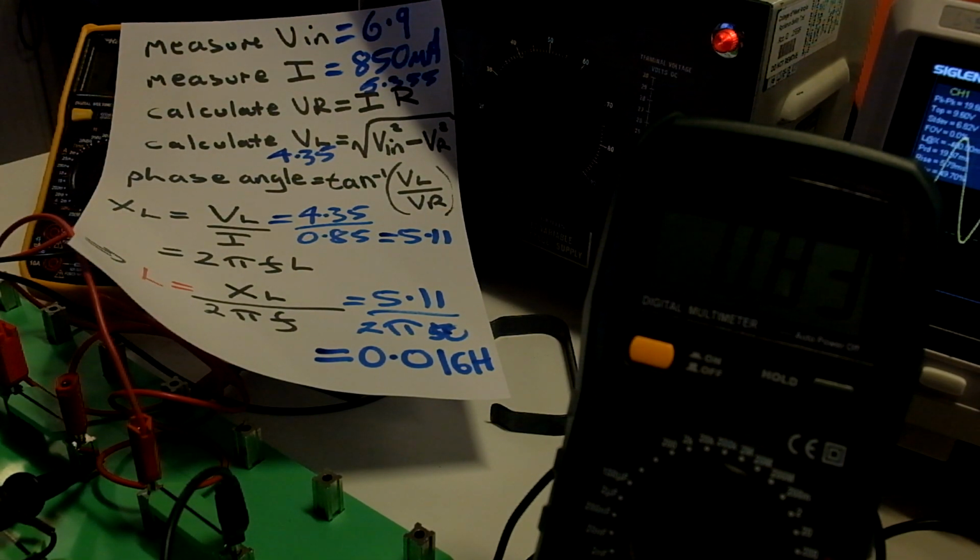So by measurements, we take the voltage and current, and through the formulas we can work out XL. Then, from XL, knowing the frequency, we can work out the inductance of an air core coil as 0.016 henries.